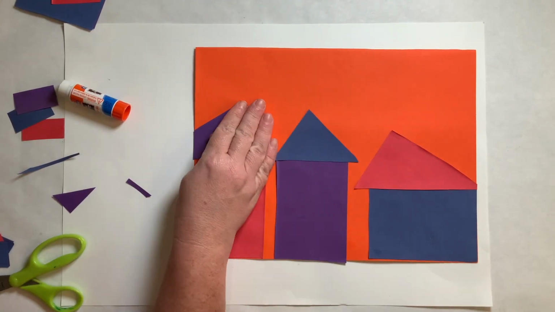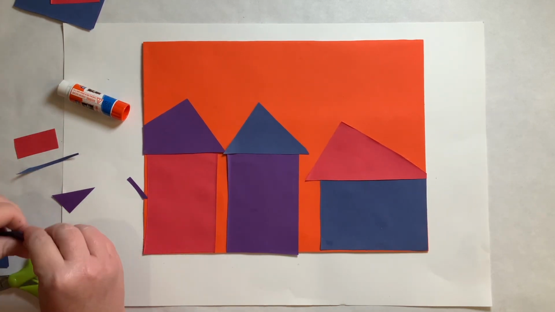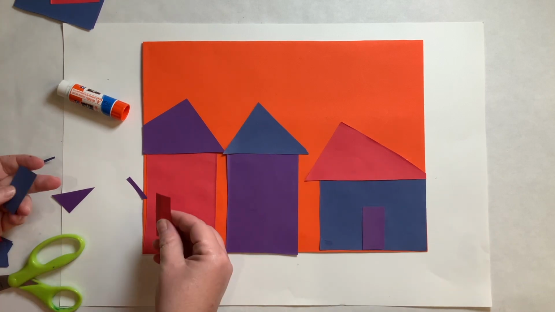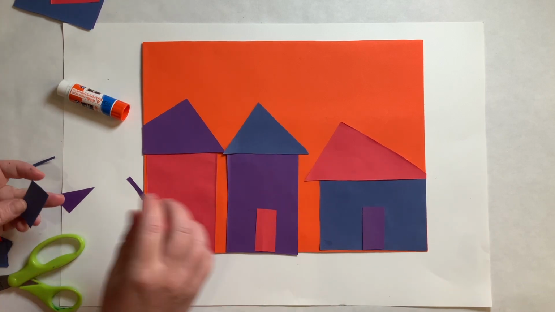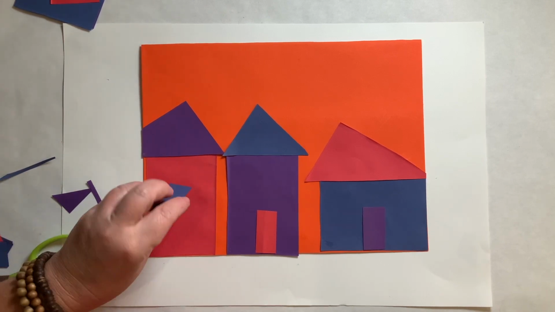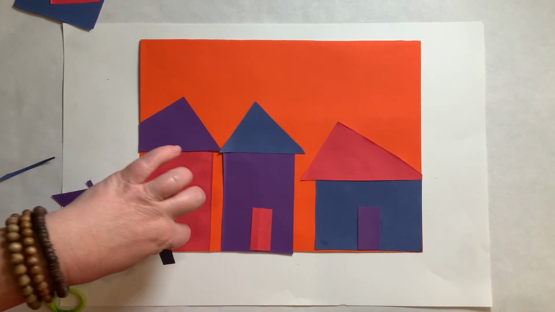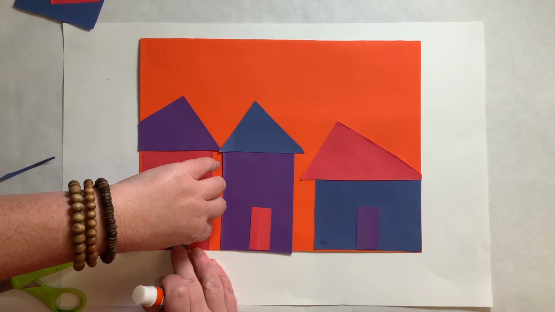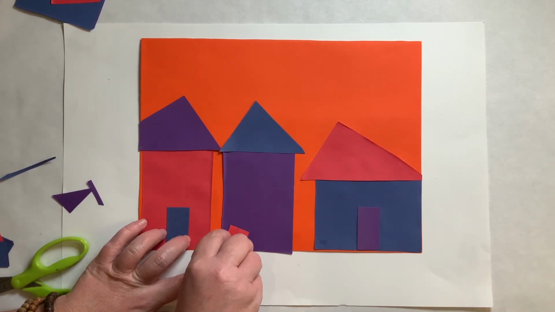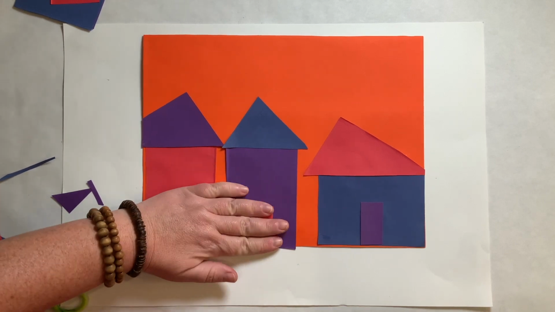So keep working on gluing your houses down and your roofs, and then what's going to go on top? Yep, your doors. We can mix it up. You can have them match or not match. I think it would be fun to live in a neighborhood with red, purple, and blue houses. What do you think? I bet you some of you have pink houses, huh? I bet. Maybe even some green houses and yellow houses. We're going to have a colorful, fun neighborhood.